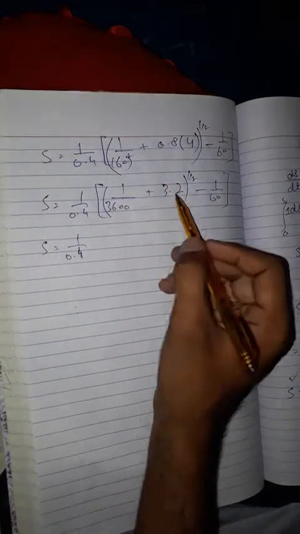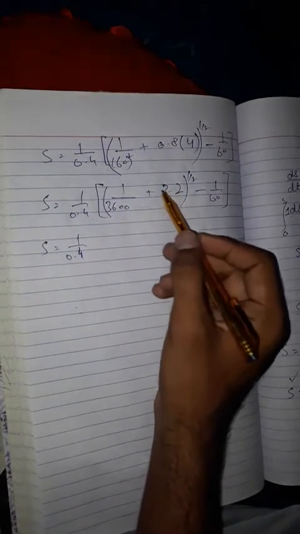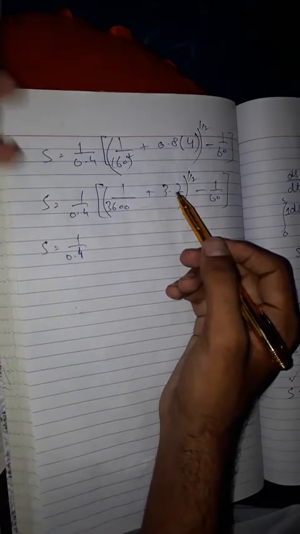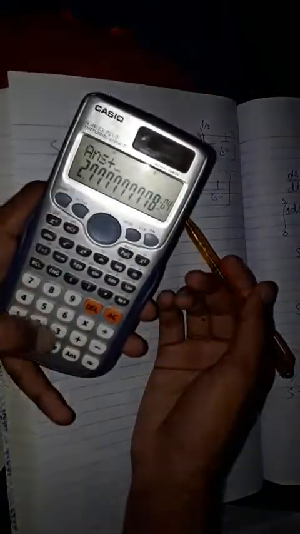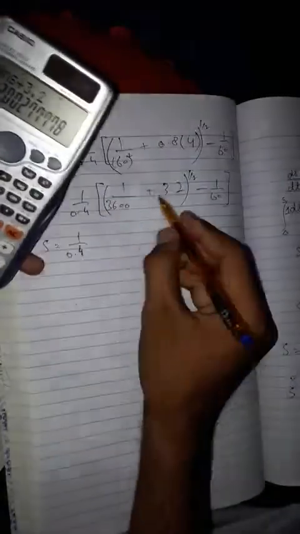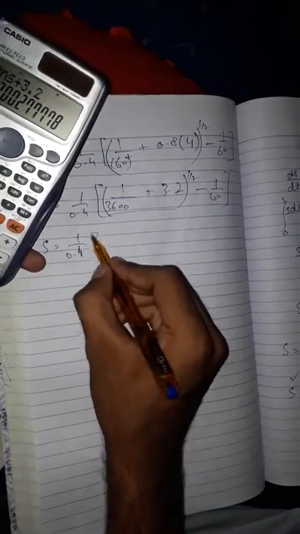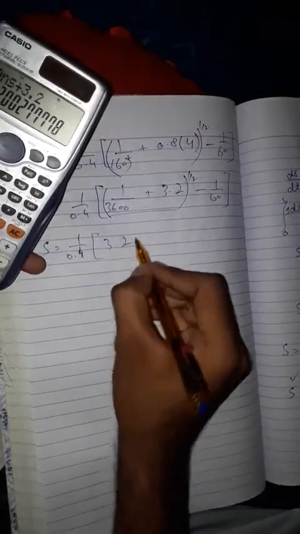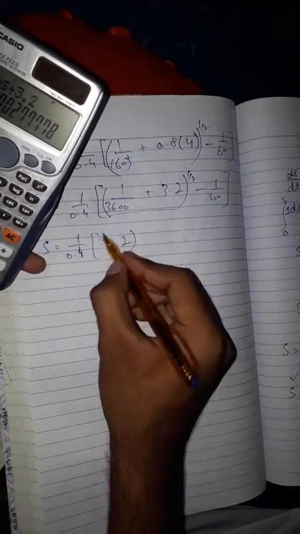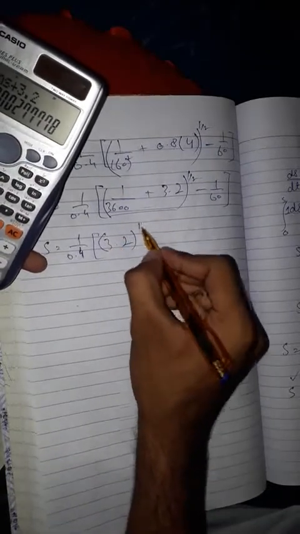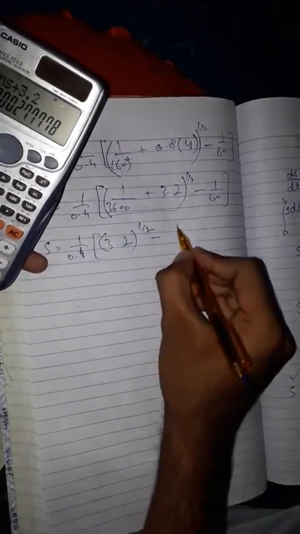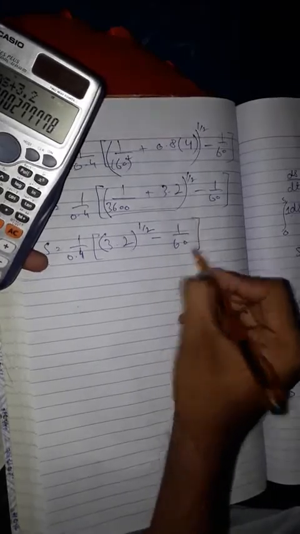So this term will be 1 upon 3600 plus 3.2, and this whole term will become 3.2 power 1 upon 2 minus 1 upon 60.